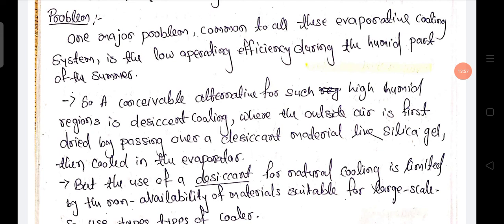Like the material silica gel. You have heard about silica gel. Silica gel is a particle which absorbs moisture from the air, and after absorption of moisture from the air, that air is cooled and given to the building.